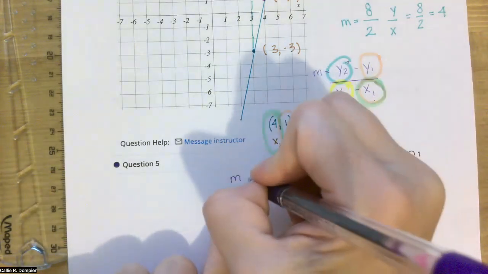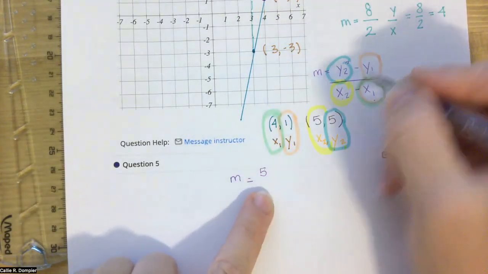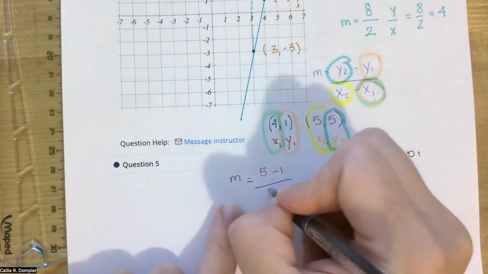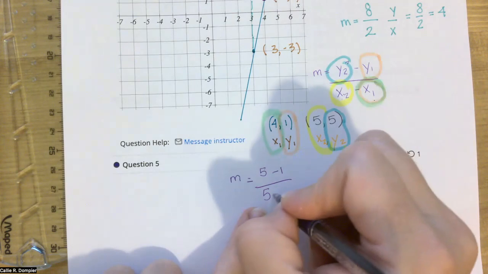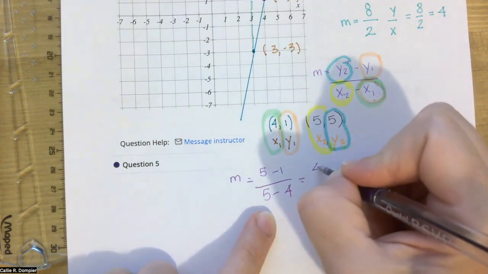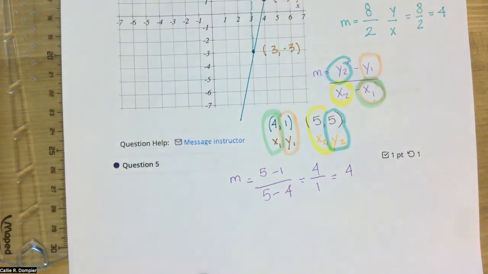So m is y2, which was 5, minus y1, which is 1, divided by x2, which was 5, minus x1, which was 4. 5 minus 1 is 4, and then 5 minus 4 is 1. 4 over 1 is 4, which is our slope.